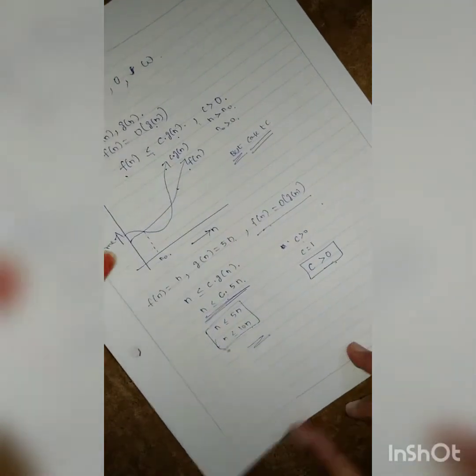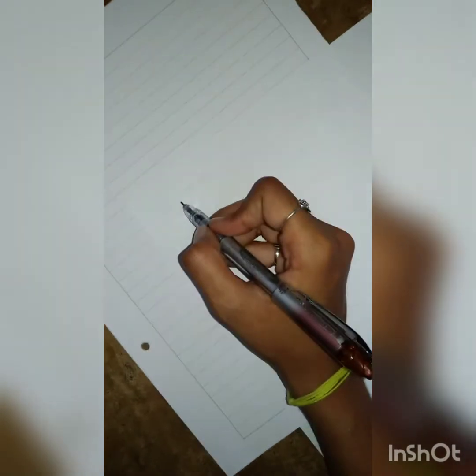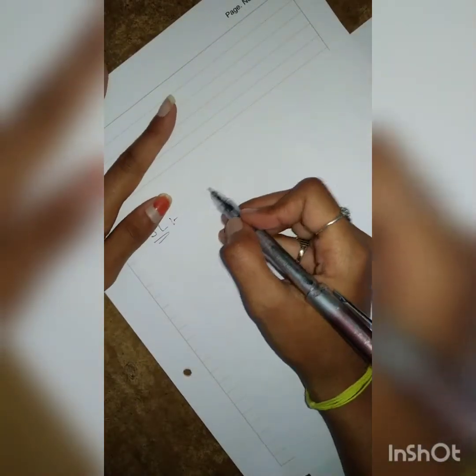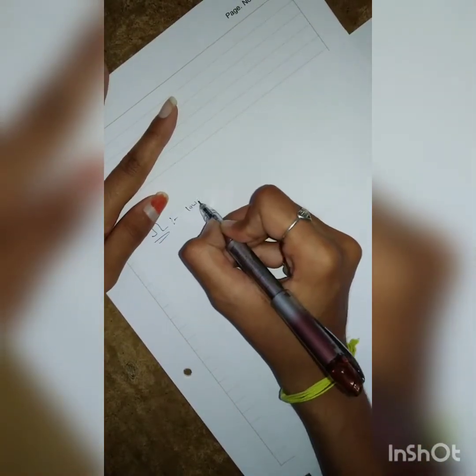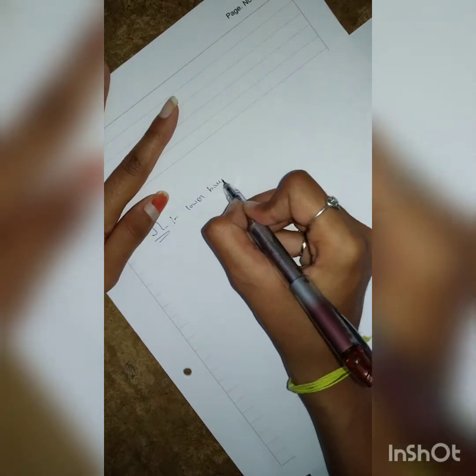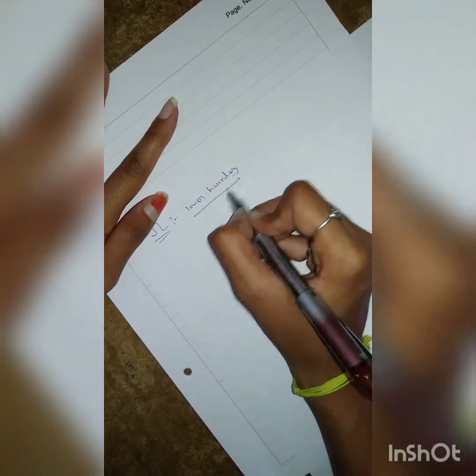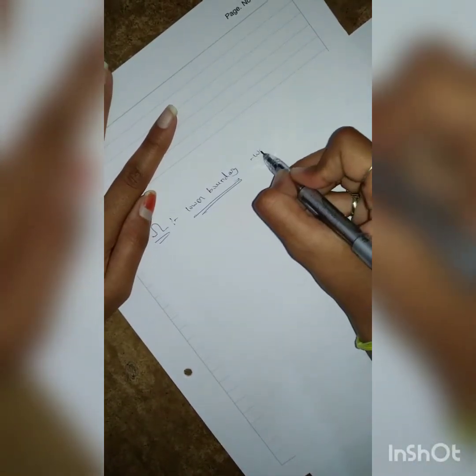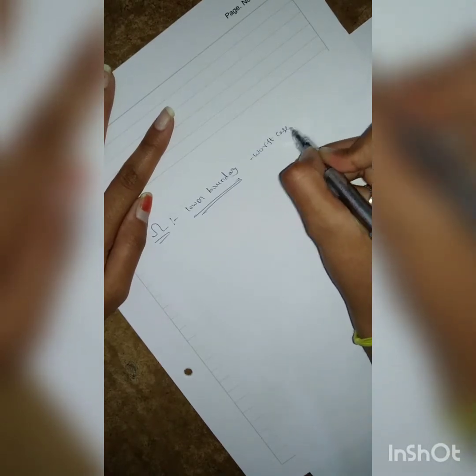Now let's take big omega. Big omega represents the lower bound. That is nothing but it defines the worst case time complexity.